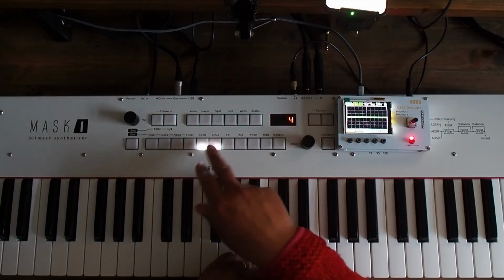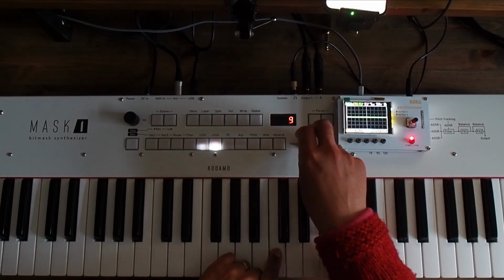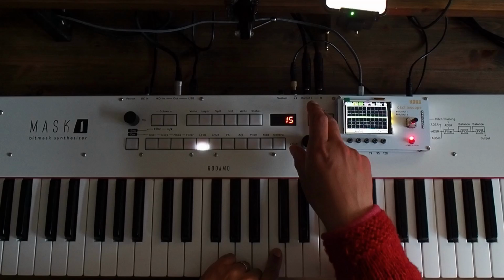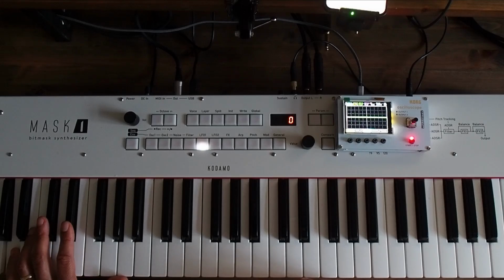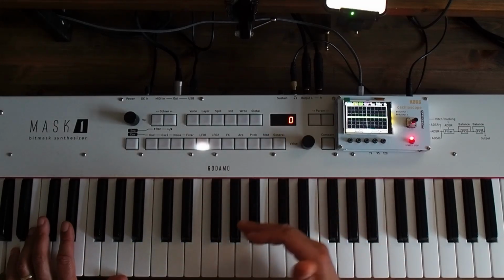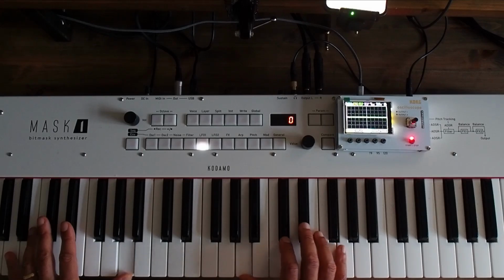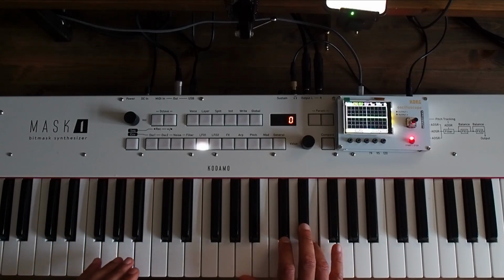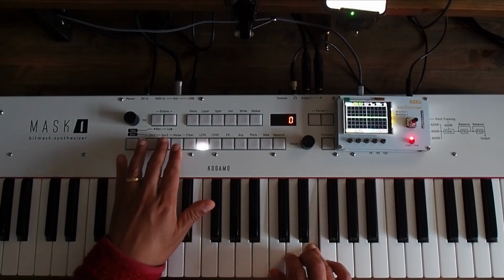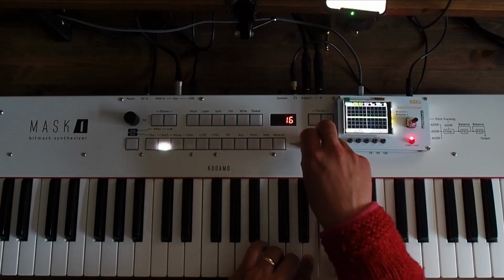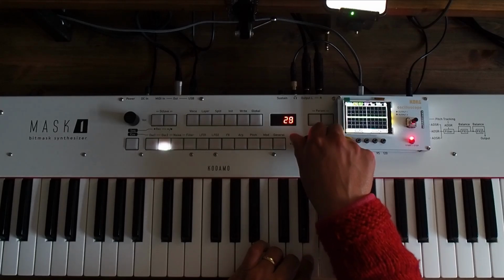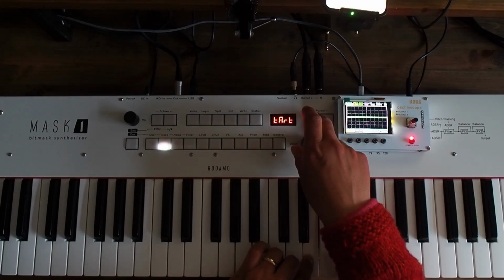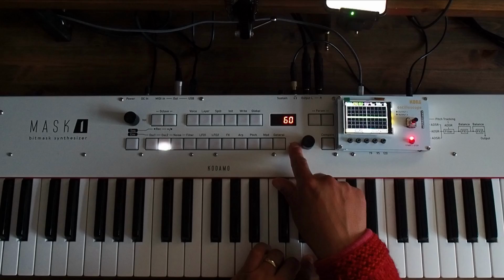So let's turn off the LFO2 altogether, and let's turn off the pitch modulation as well. So this is the sound of, so it actually is starting very high.